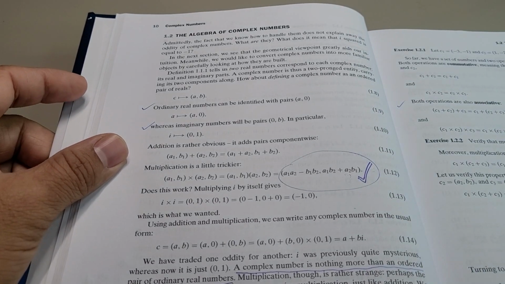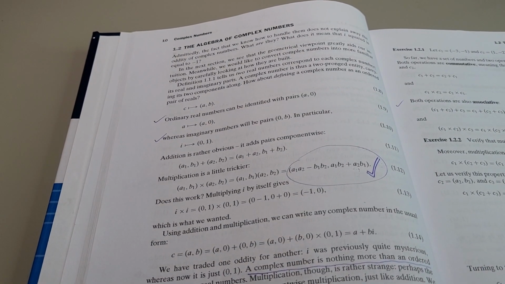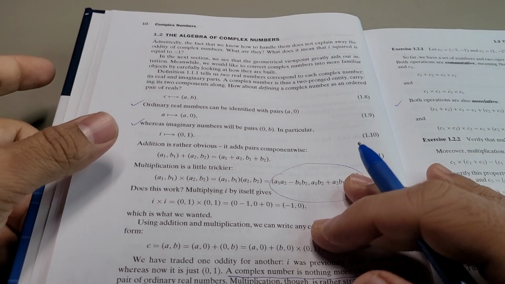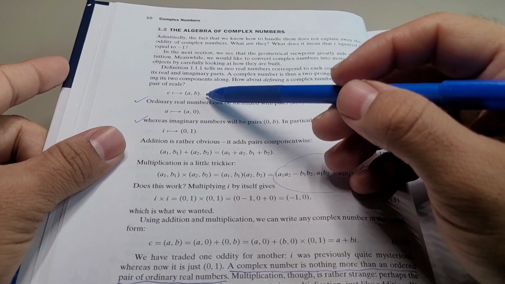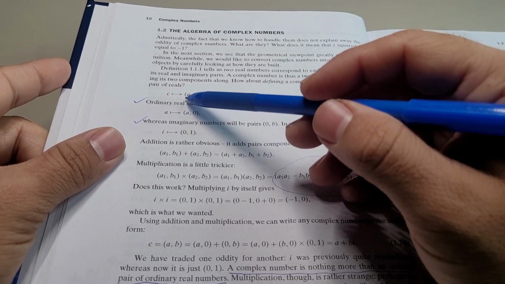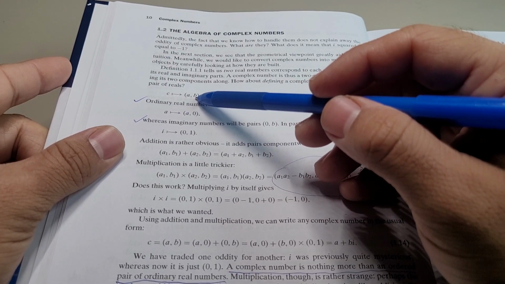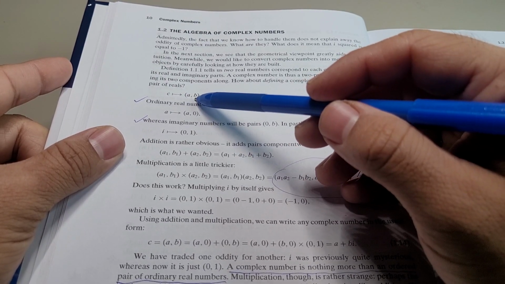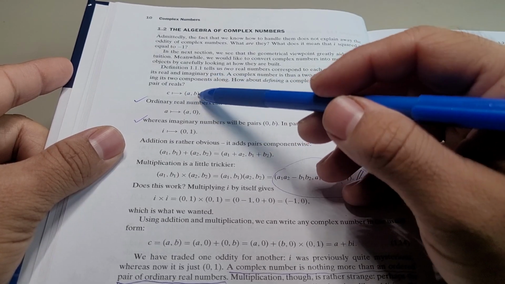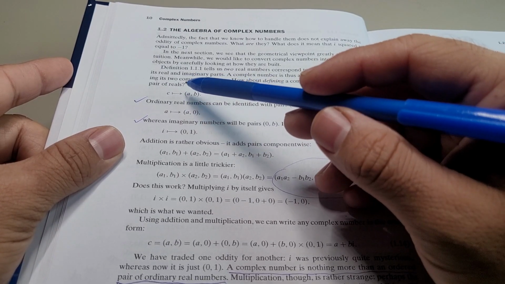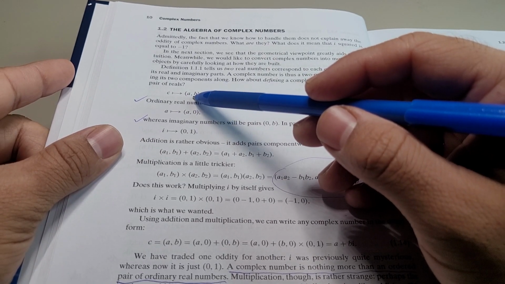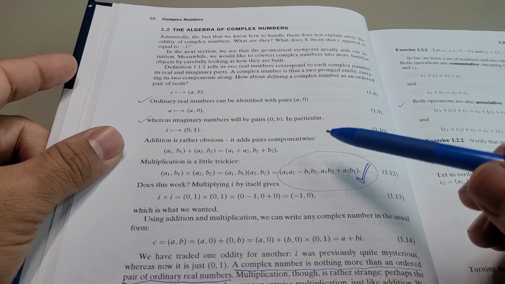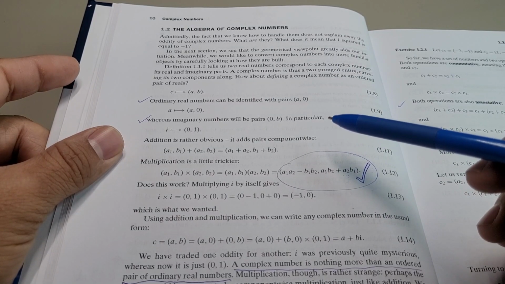So this section introduces a new notation: rather than saying a plus bi, where a and b are real numbers, it's an ordered list, not a random list, and maybe we can start referring to complex numbers as an ordered list of two real numbers.